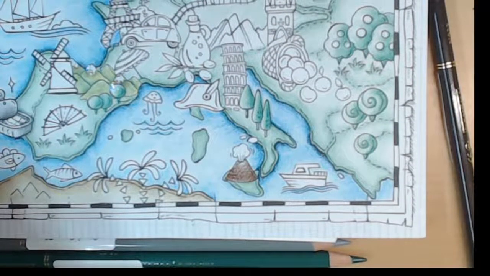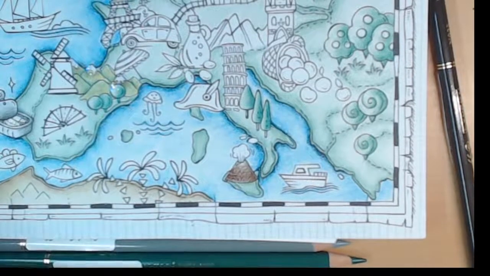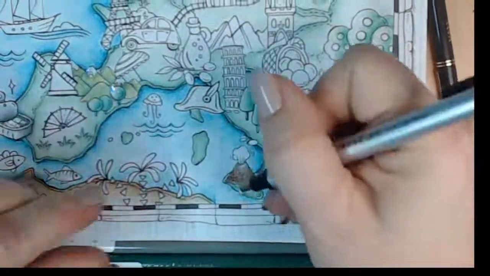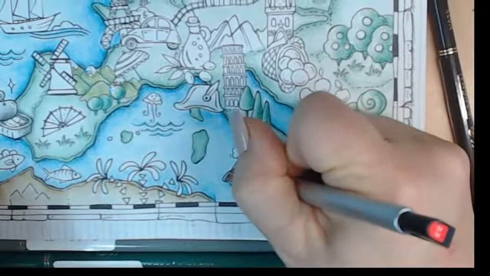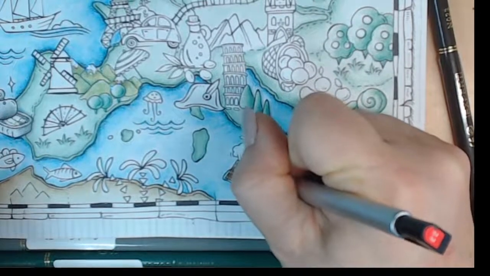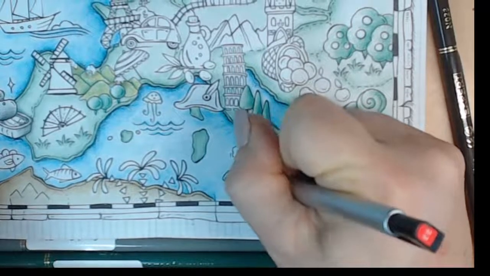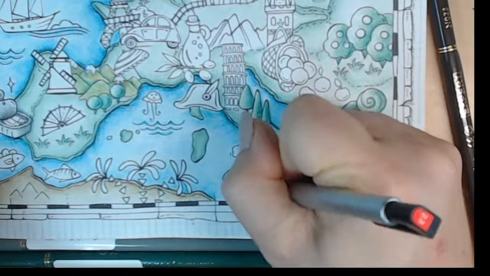So I'm just going to take my handy dandy eraser and just take a little bit out of the middle. Maybe a lot.